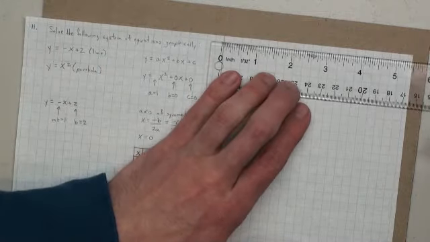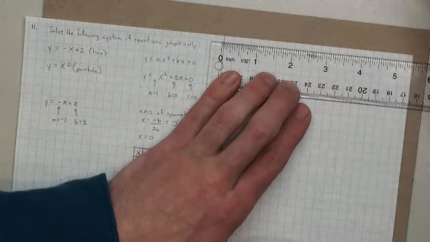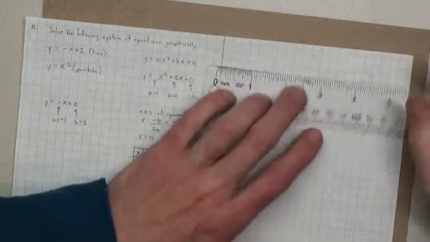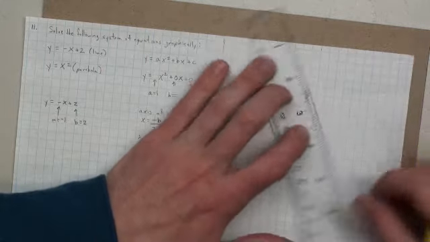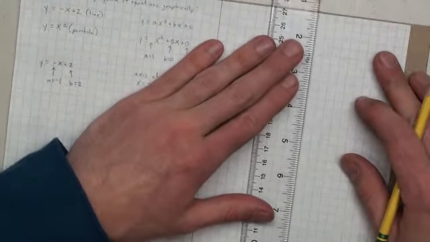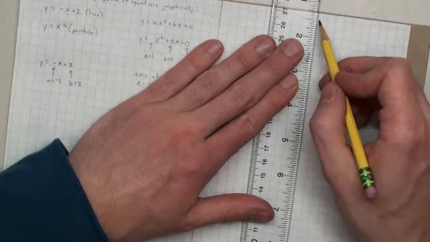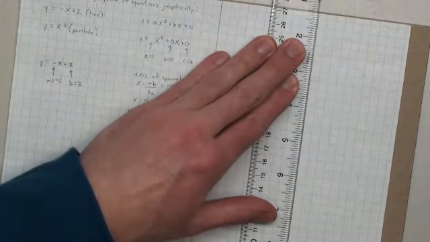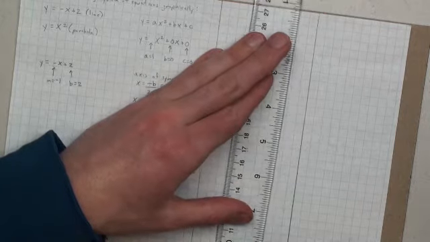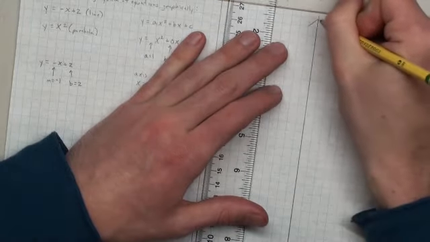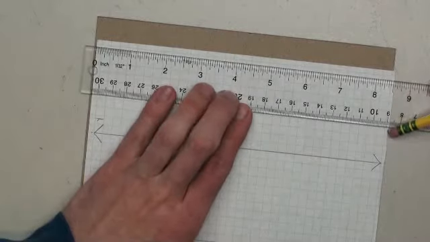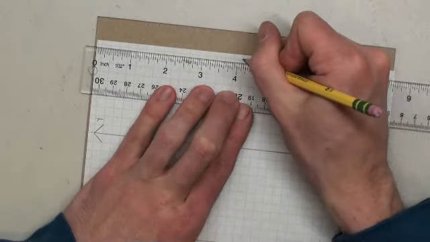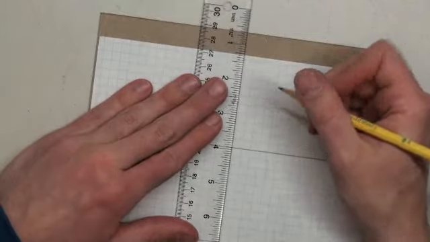This is 5.5. So we want to go to 2 3/4. Look, that looked like it was too far. Let me double check that. That's good. I'm drawing my y-axis right now. Okay. Now I'm going to go at 4 1/4, draw my x-axis.